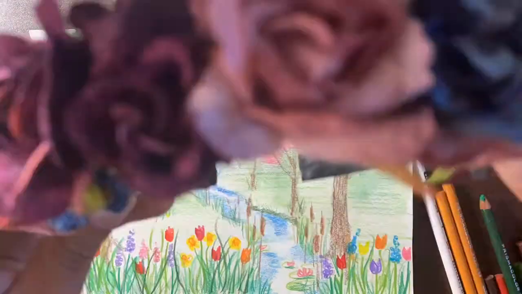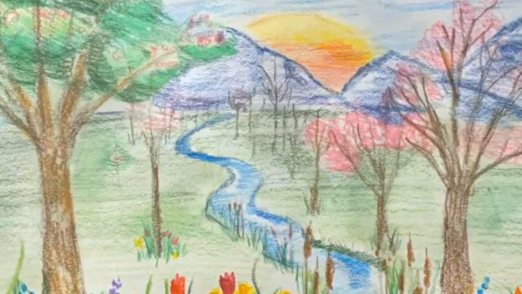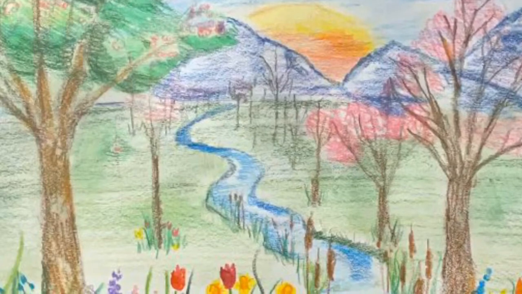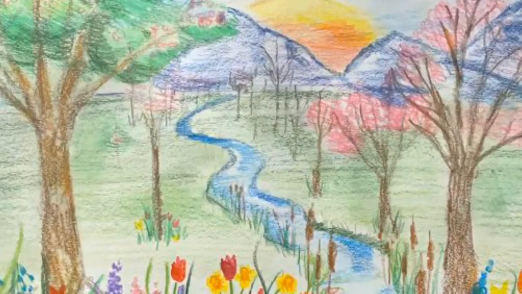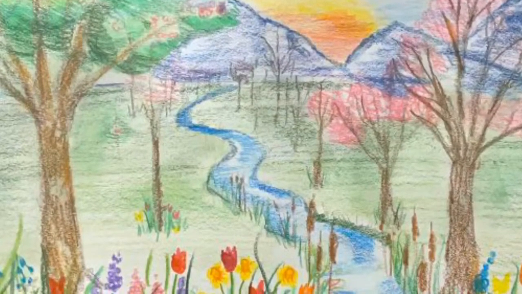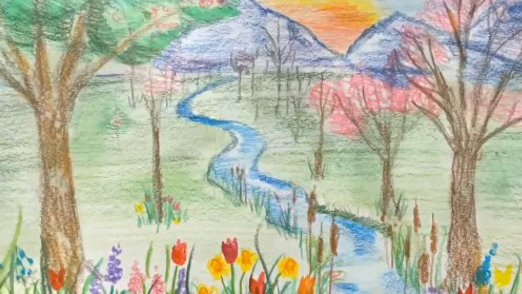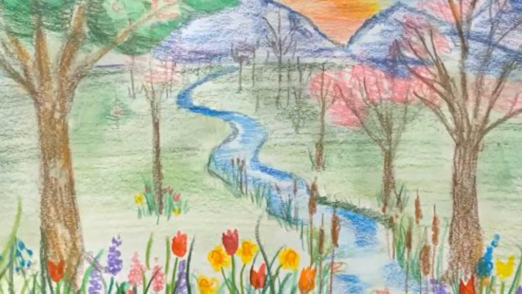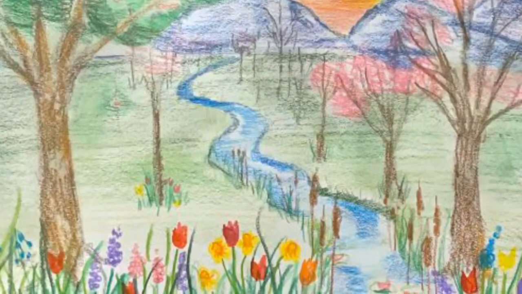Work on your artwork until you feel happy with it. By the end, you should have a beautiful spring landscape to celebrate this beautiful time of year. Please send me pictures of your completed landscapes on Class Dojo. I hope you guys had so much fun learning about landscapes, learning about background, midground, and foreground, and 1-point perspective.